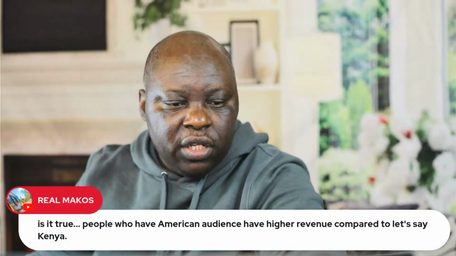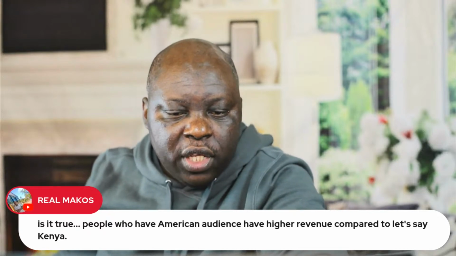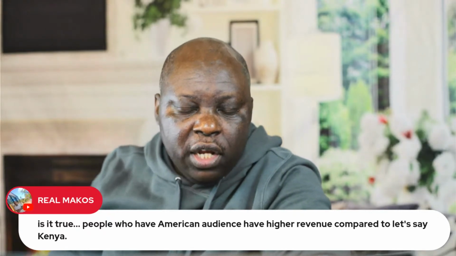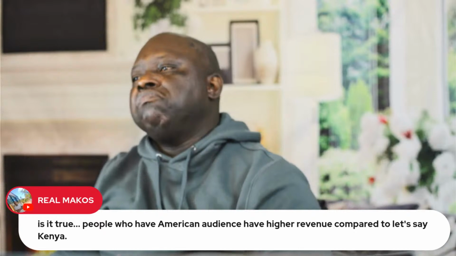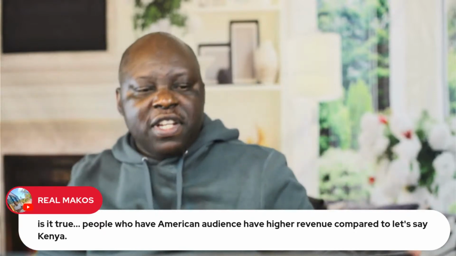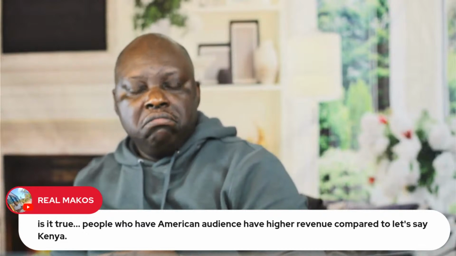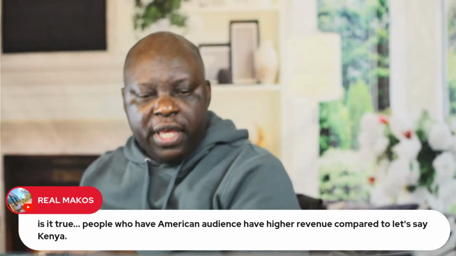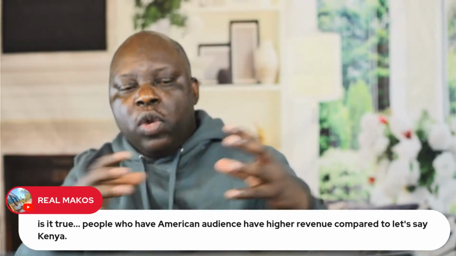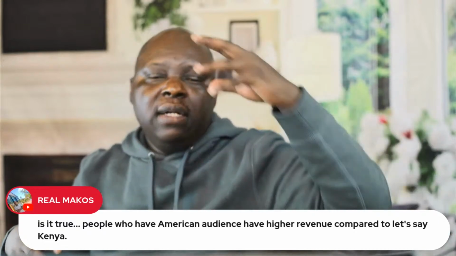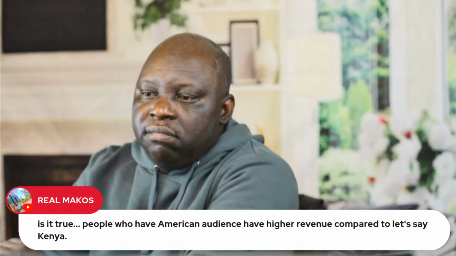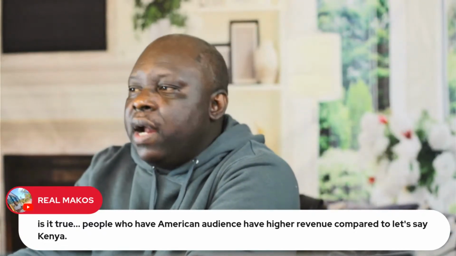There is a question: is it true people who have American audiences have higher revenue compared to, let's say, Kenya? Yes, because they advertise. If they advertise iPhone, people buy iPhone. But how many people buy iPhone in the US while you are in Kenya? So that's the point. The first world countries have higher CPM and RPM.